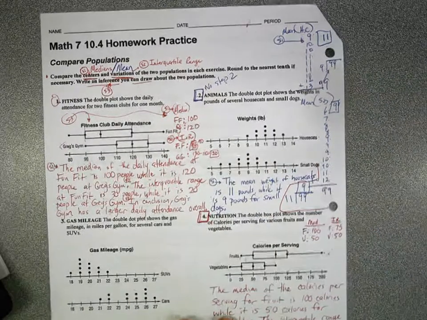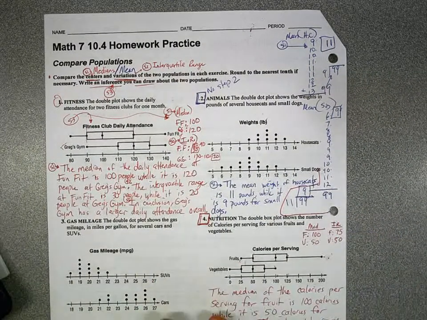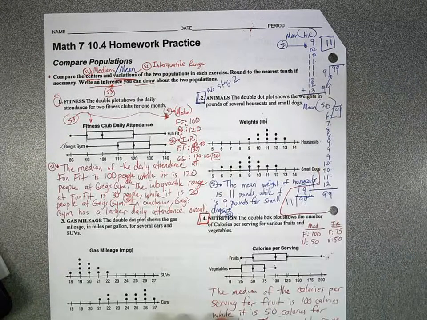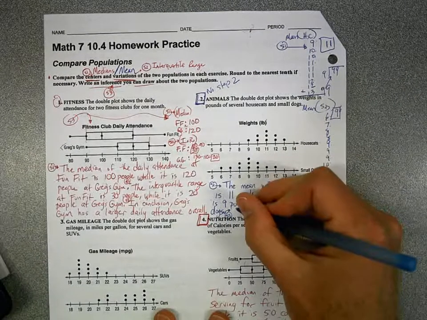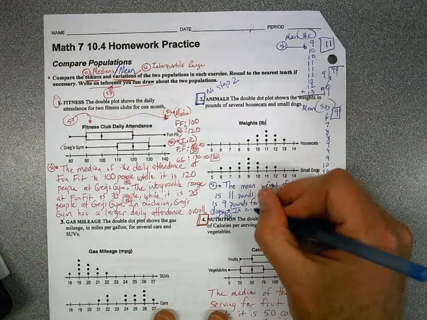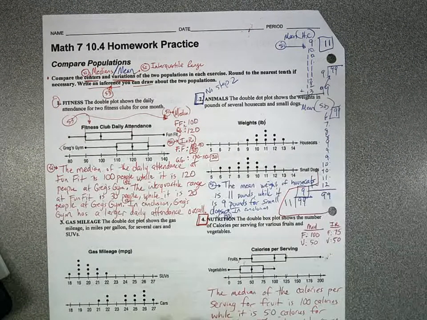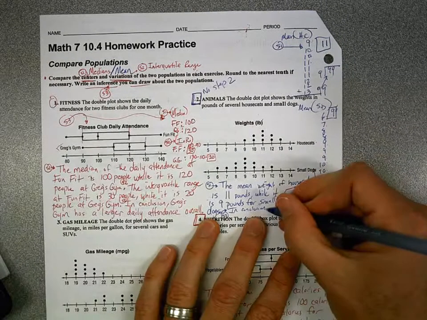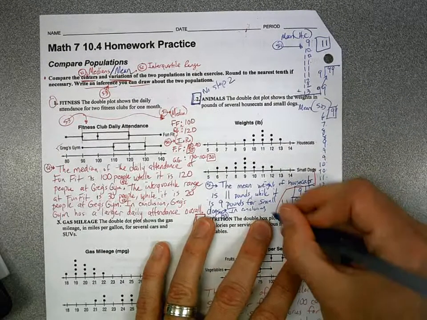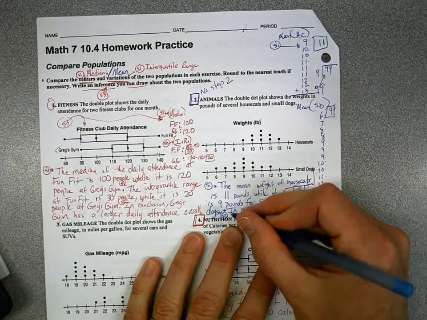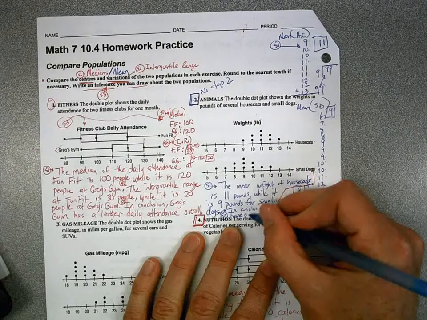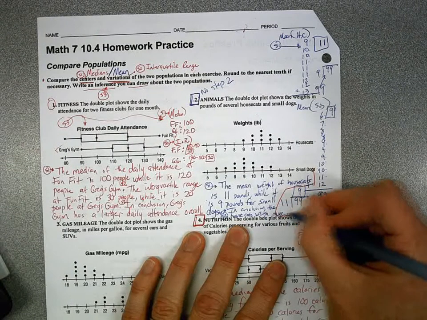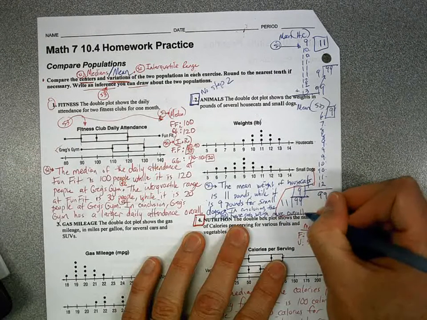So kind of staying consistent, I'll just go straight to step 3, because we'll just say there's no step 2 here. We'll say step 3, and that is, in conclusion, if we're comparing the average weight, in conclusion, the house cats weigh more overall.